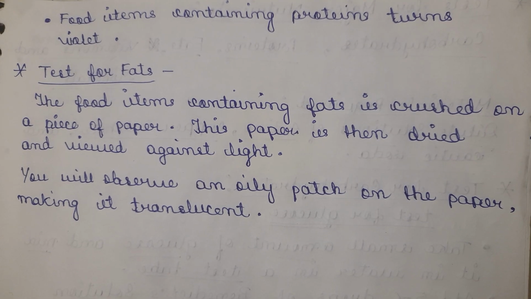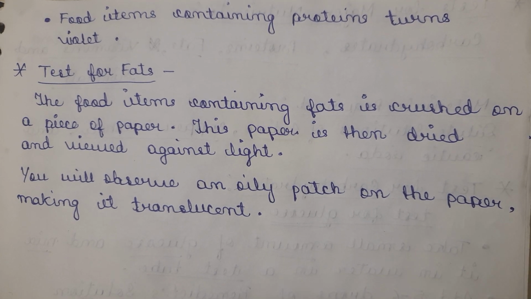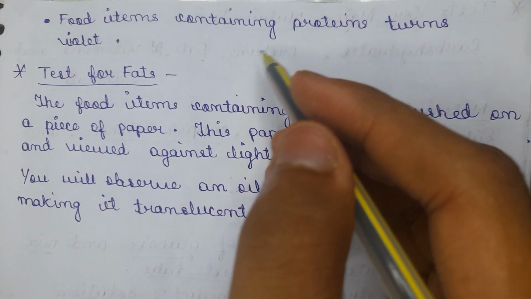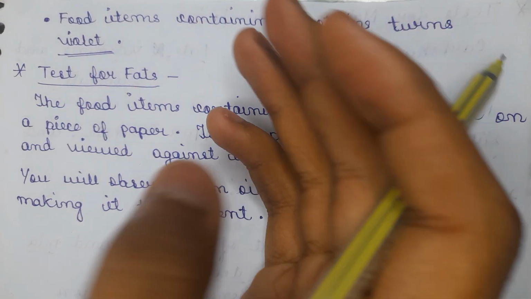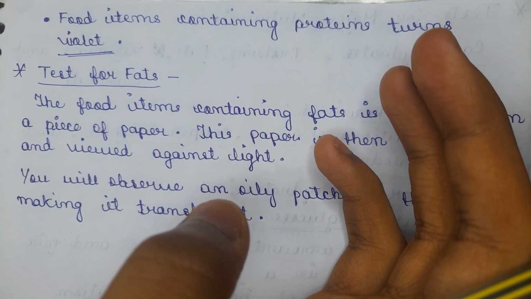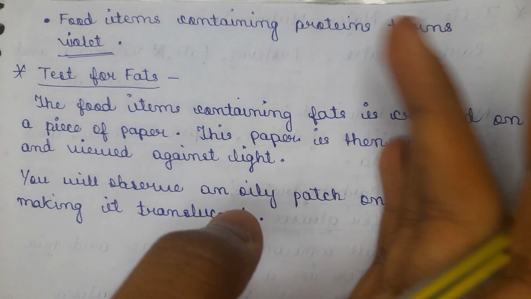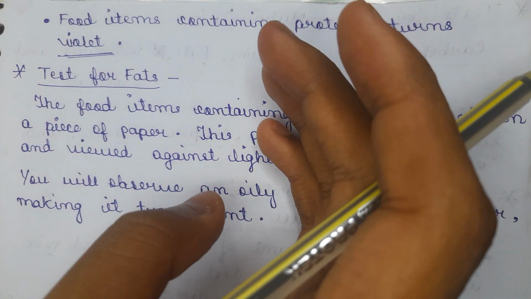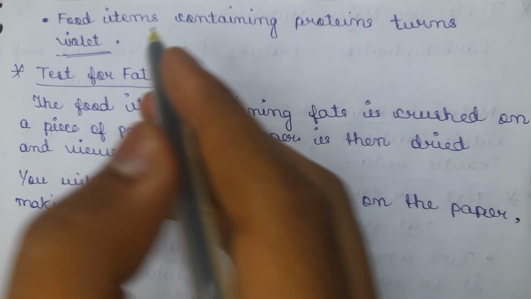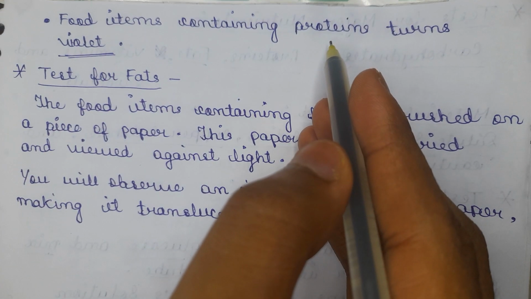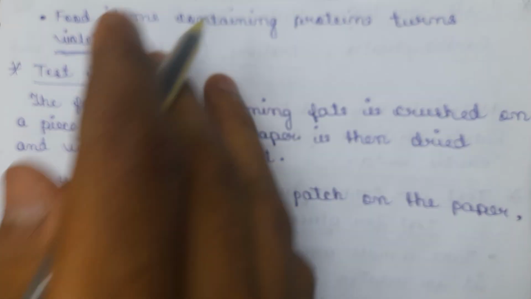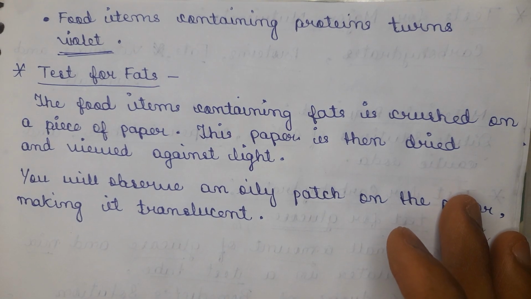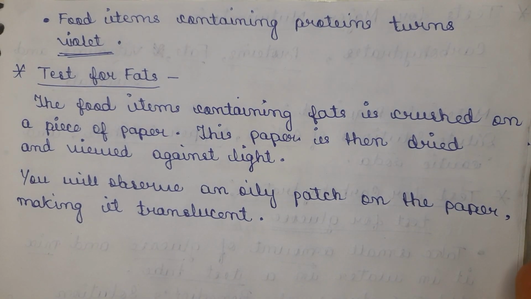Now if these two solutions are used to test for the presence of protein in a food item, a food item that contains protein turns violet when 2 drops of the copper sulfate and 10 drops of the caustic soda are added to it. So if the food item's color turns violet, it confirms that the food item contains protein.